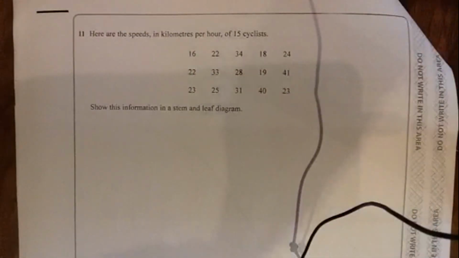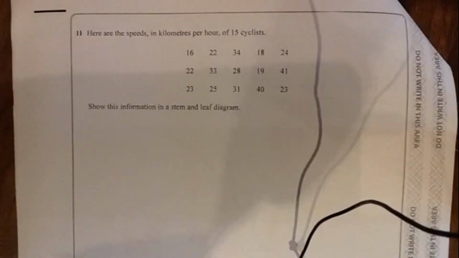Here are speeds in kilometres per hour of 15 cyclists. Show this information in a stem and leaf diagram. Okay. Now, people just forget what stem and leaf diagrams actually mean. But it's one where it's like this, and then you put your tens there, your units there. Now, there's always a marker people forget, which is the key. So put the key in first of all.